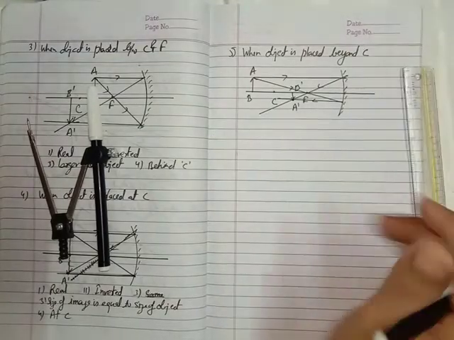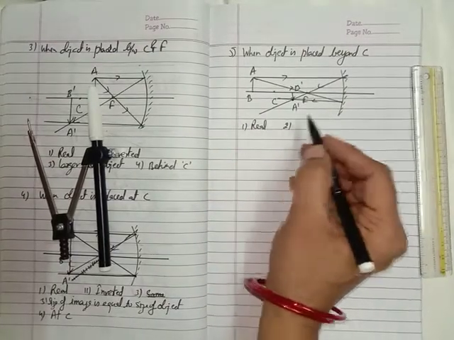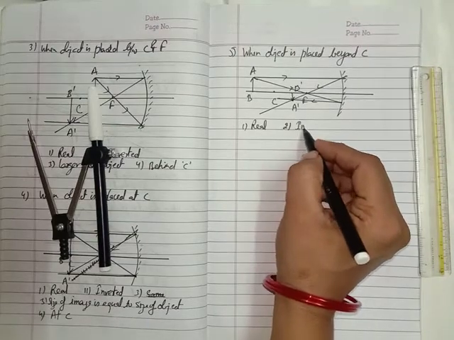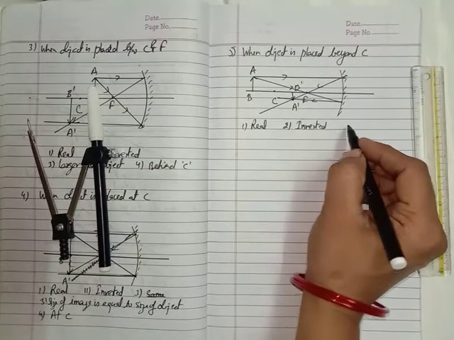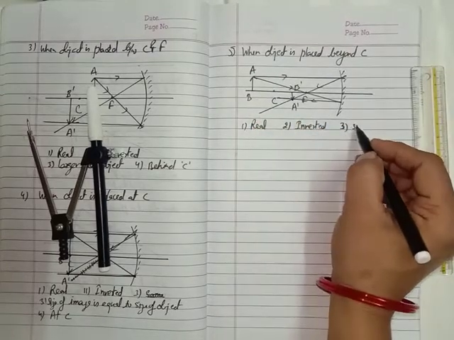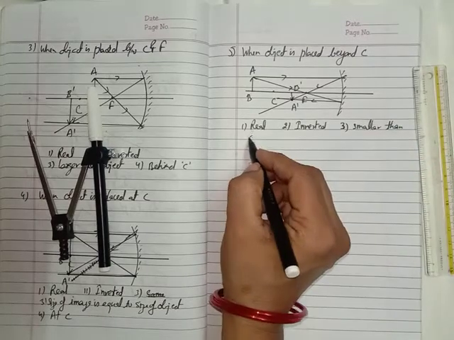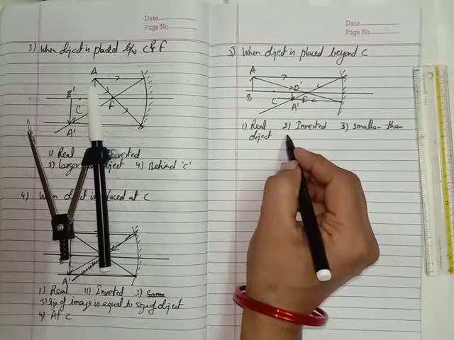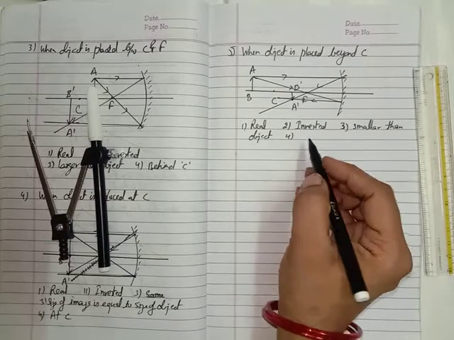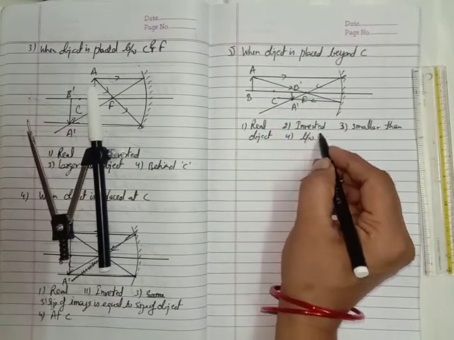Now what is the nature of the image? First, it is real because the light rays will actually meet at this point, and a real image is always inverted. And third, it is smaller than the object. And the fourth nature of the image is it is formed between C and F. It is always formed between C and F.